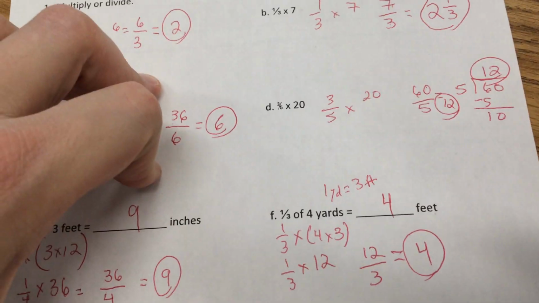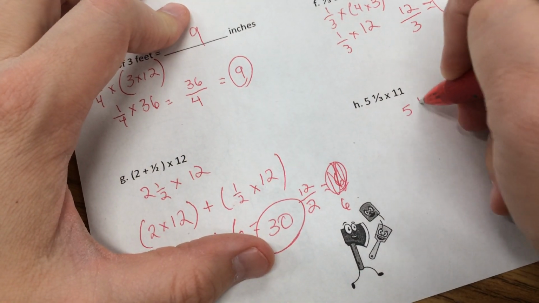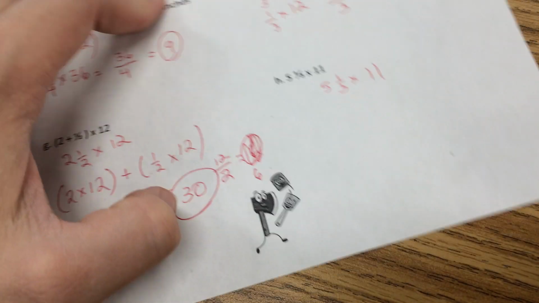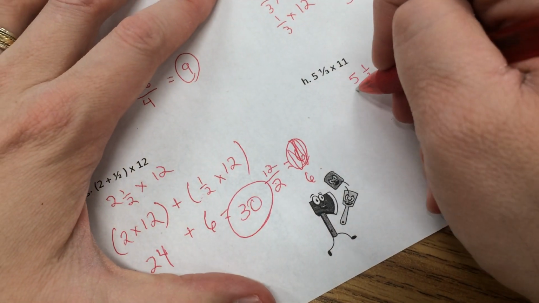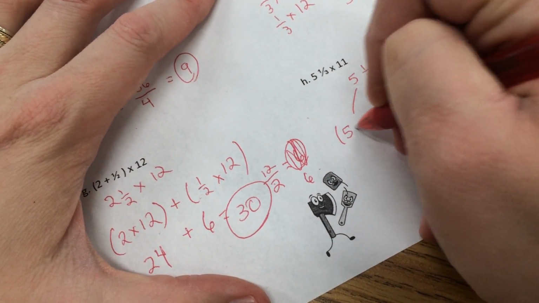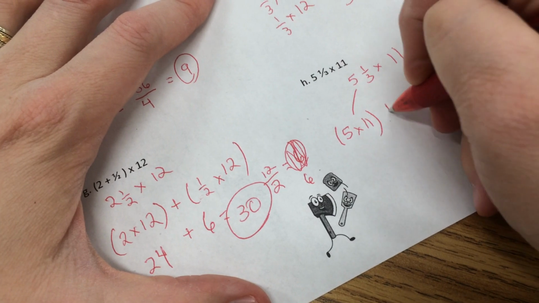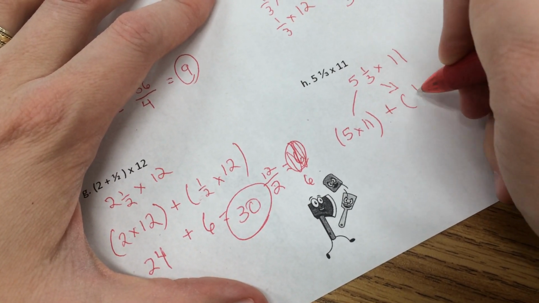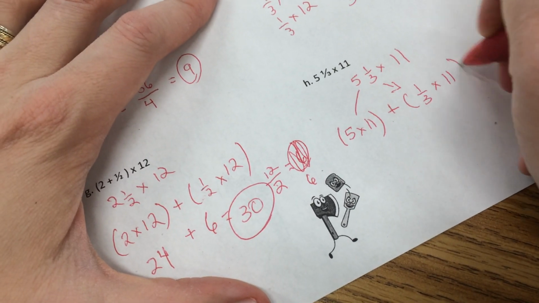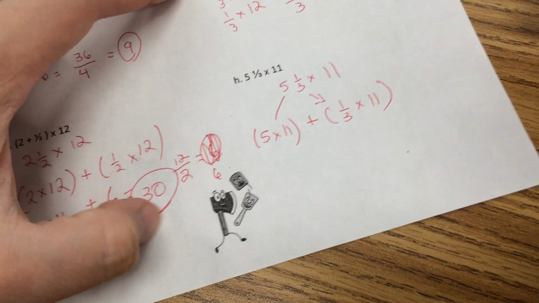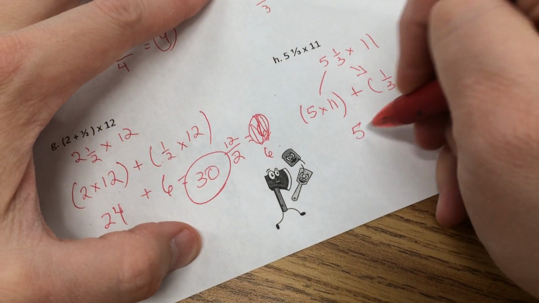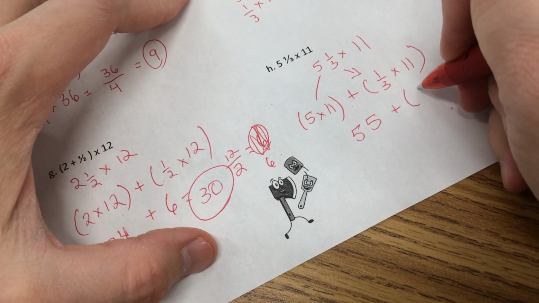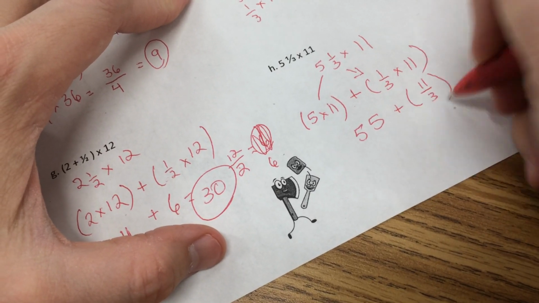Let's see, 5 1/3 times 11. These numbers have already been combined for us. Maybe we should break them up. So let's have 5 times 11 plus 1/3 times 11. Well, 5 times 11 is the whole number. 5 times 11 is 55. 1/3 times 11 is 11 thirds.